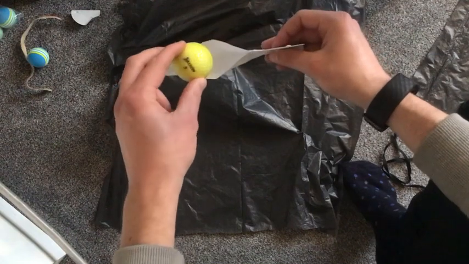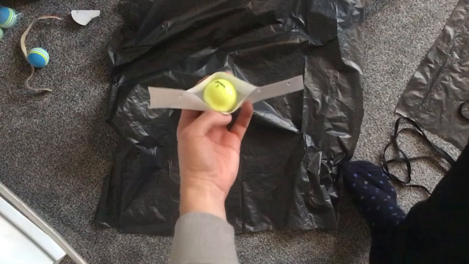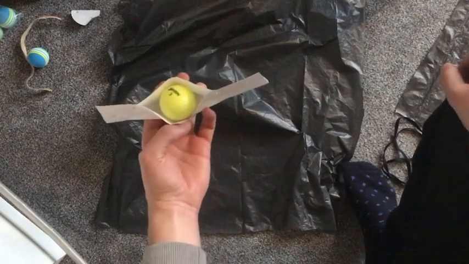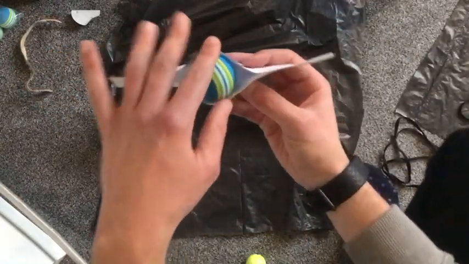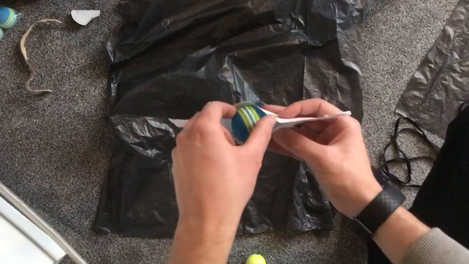I put the ball in. I ended up changing that yellow golf ball to one of the foam indoor golf balls, just because that was a little bit too heavy. So I ended up using that one just because it wasn't so heavy.